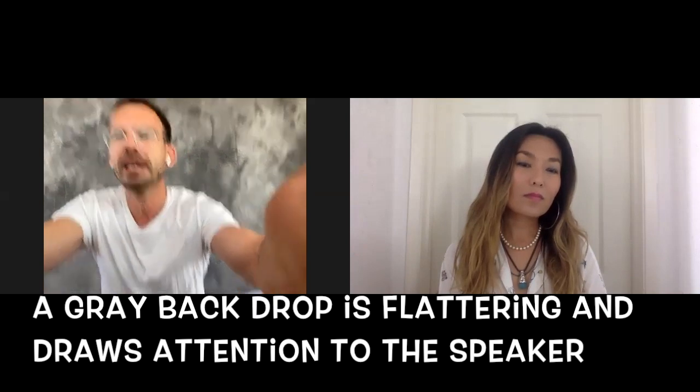For example, when I turn around, now I have some depth in the background, but it totally distracts from my face. My face is now much darker. It's just not ideal. And be very careful also when you have, for example, bookshelves in the background.